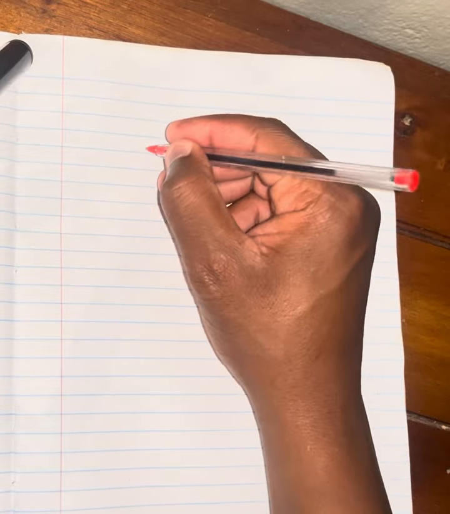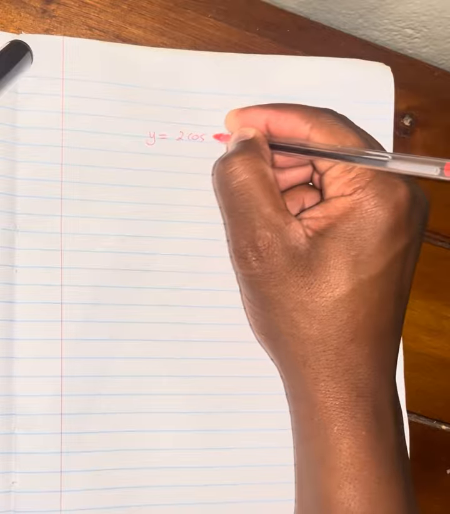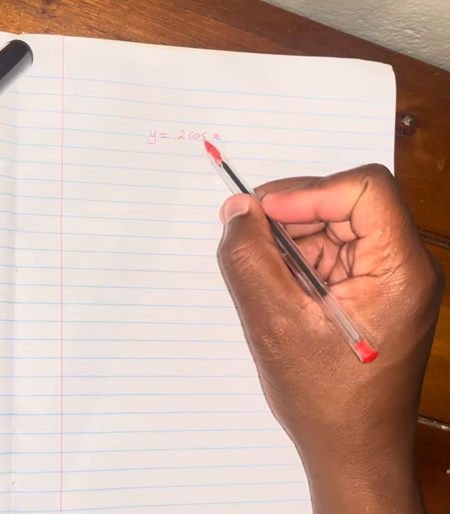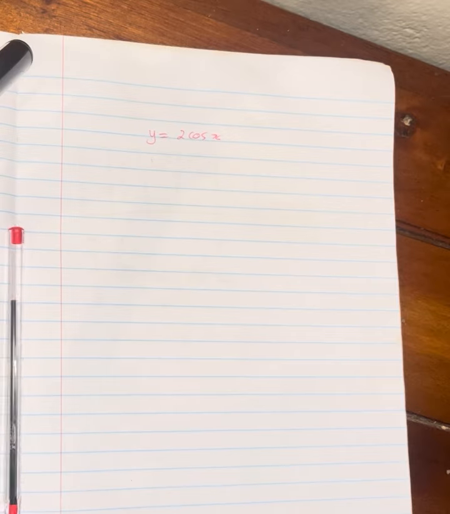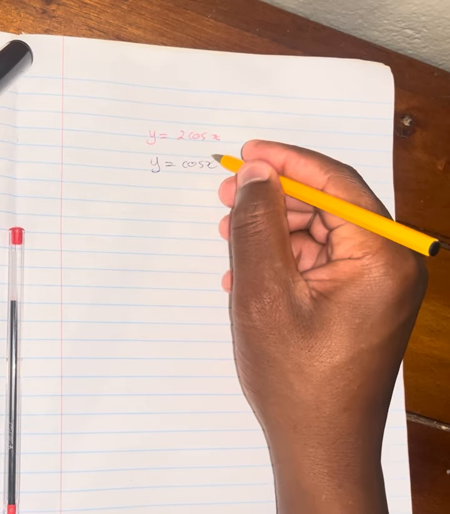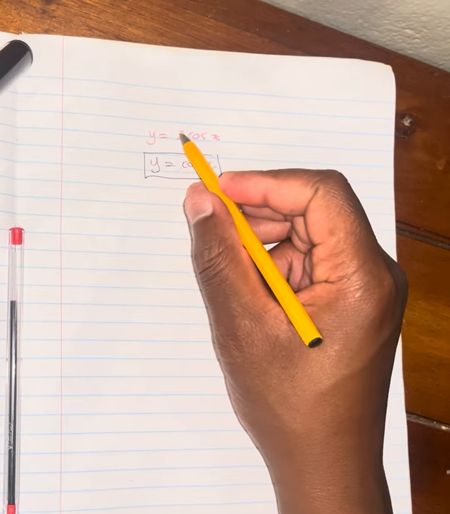If they're saying sketch the graph of y equals 2 cos of x, right? So this y equals 2 cos of x comes from the graph y equals cos of x. So this is the mother graph. The amplitude is 1, but here the amplitude is 2.